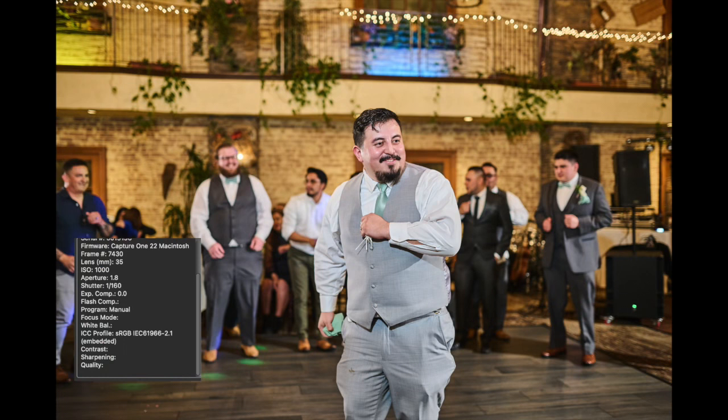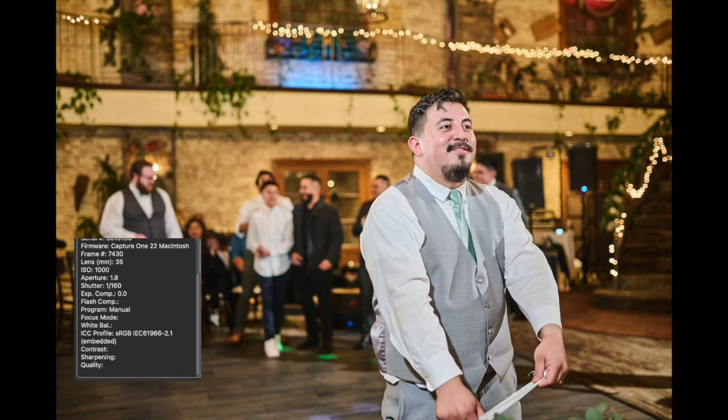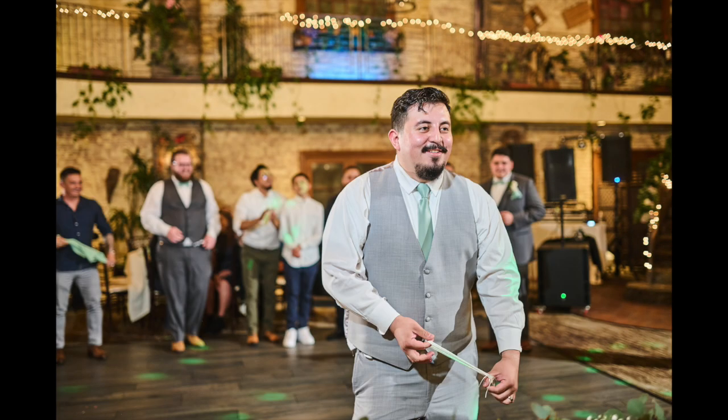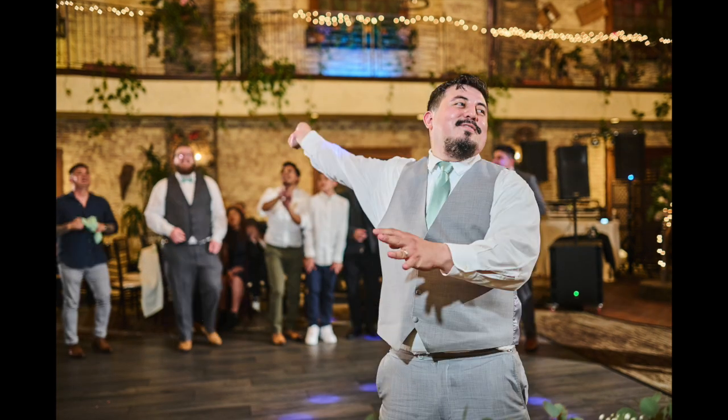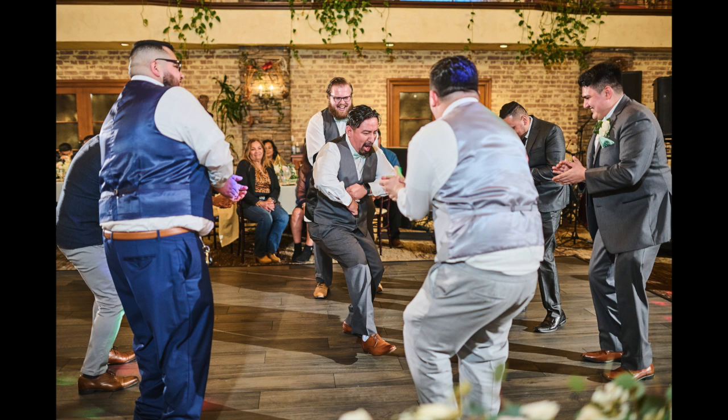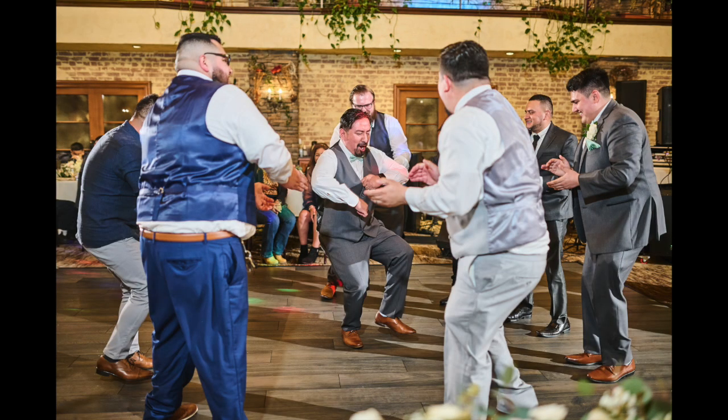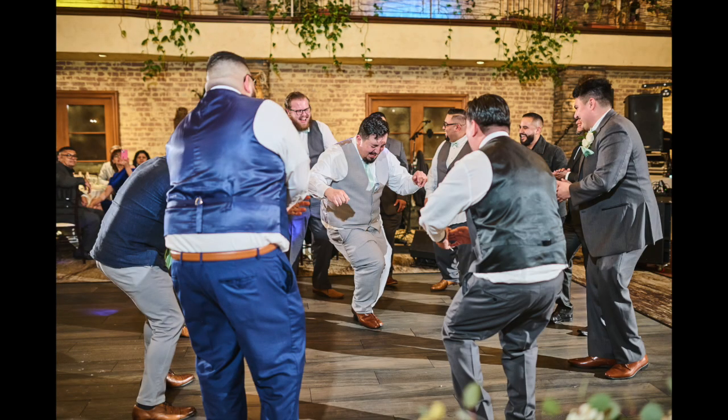So this is not ideal, but it's not bad. It's just this is not what I would want to get. I want to get a full body and vertical so that when he shoots it up, I still have more of a chance of getting the shot with the actual flying of the garter. But, you know, you do what you can, right?